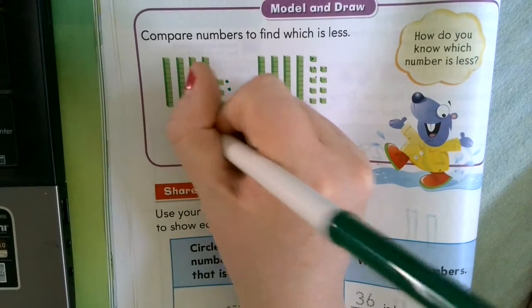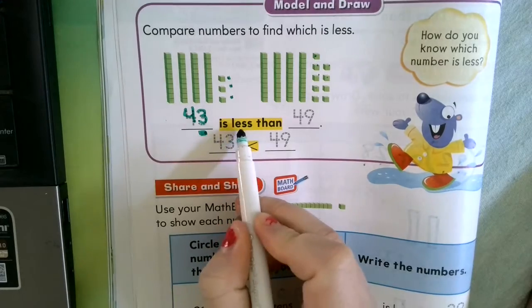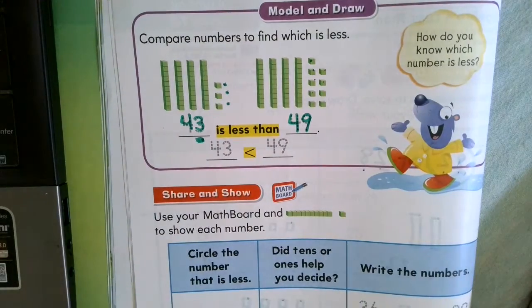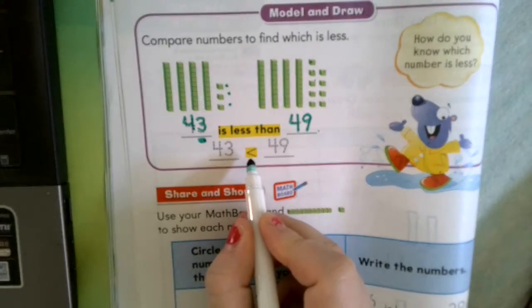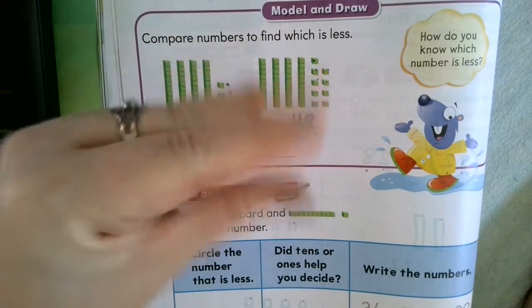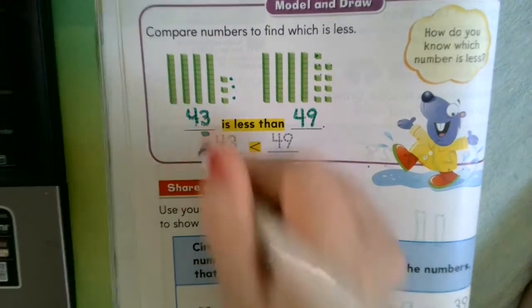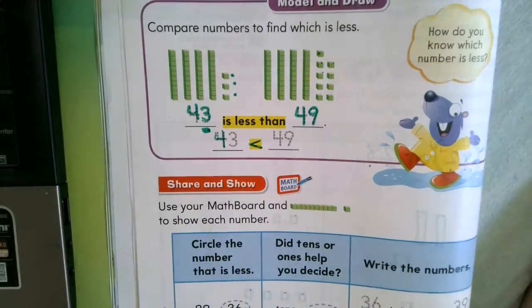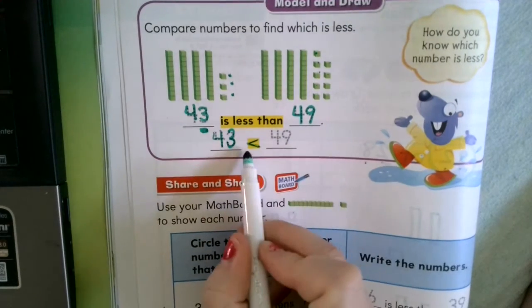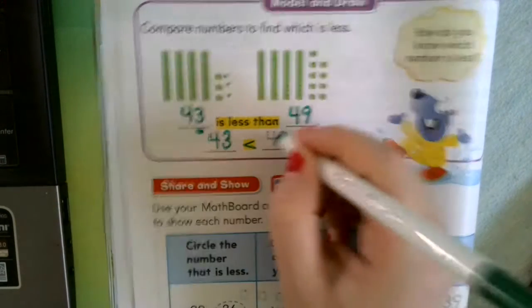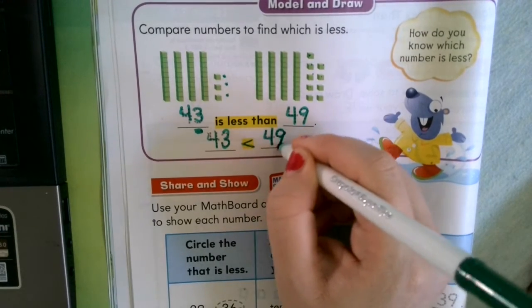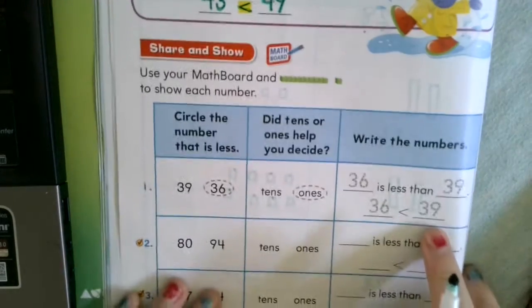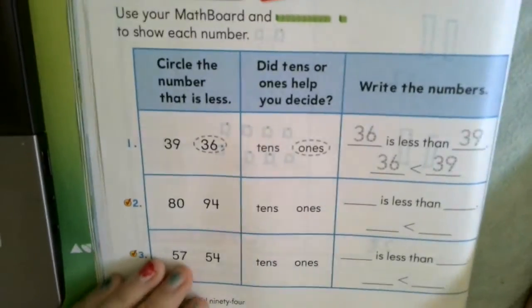So we know that 43 is less than 49. And the less than symbol looks like this. Remember when we were talking about greater than, we wanted to eat the bigger number? Well, when we talk about less than, we want our little arrow to point at the smaller number. It's going to point towards our smaller number. So 43 is less than 49. Okay? So we're going to move down here and there are some problems for us to work on.